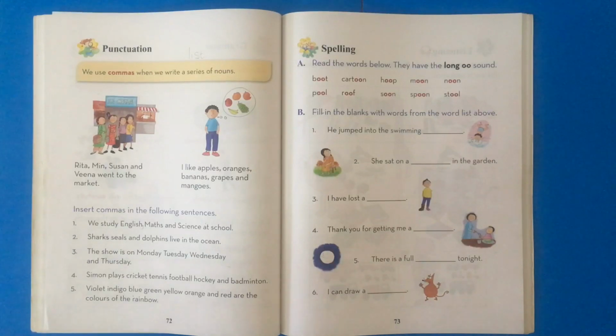We are listing the fruit. So remember, we use a comma to separate. We use a comma in place of "and", right? And before our last noun, we have "and", so there's no comma.